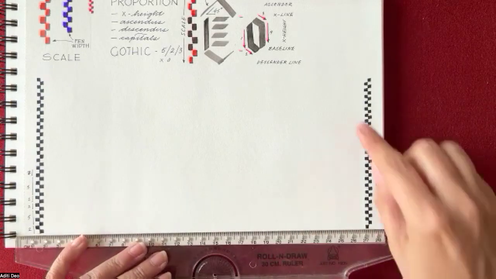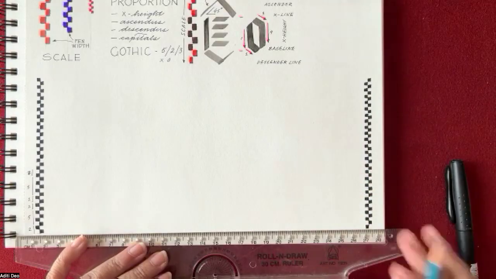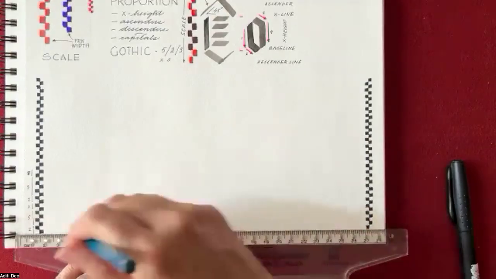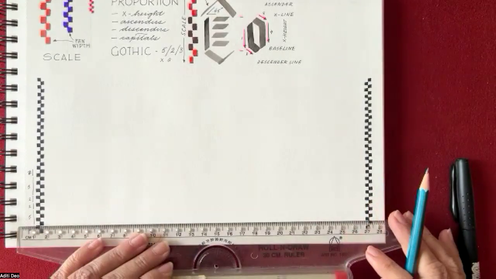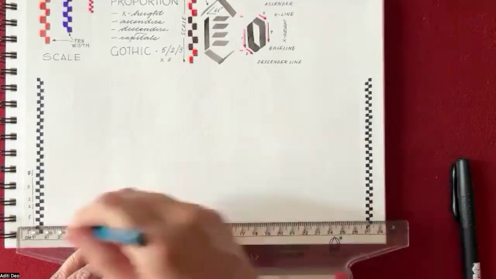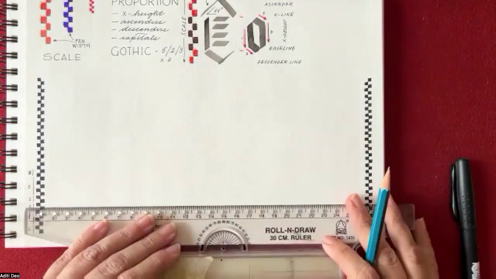So if you make your scale perfectly, then drawing these lines is so much more fun, better than measuring with the scale and then drawing the line.